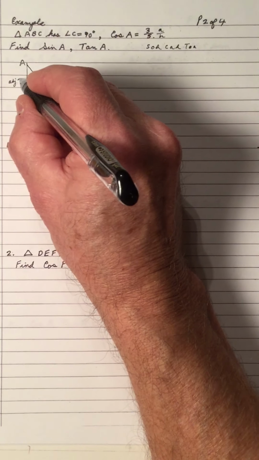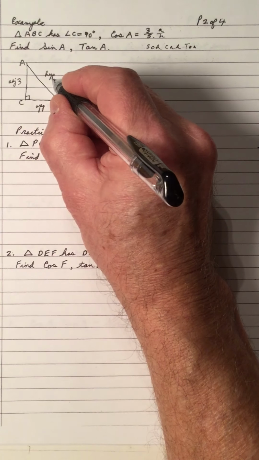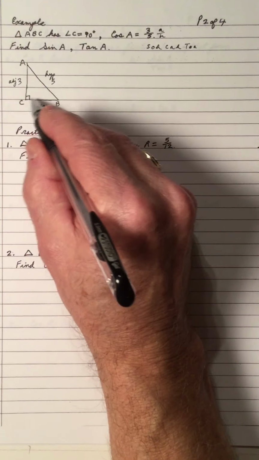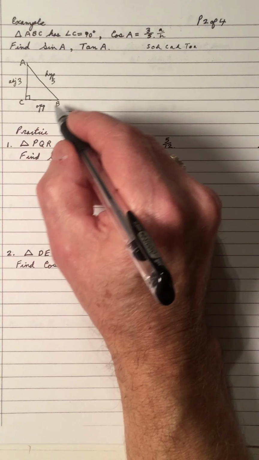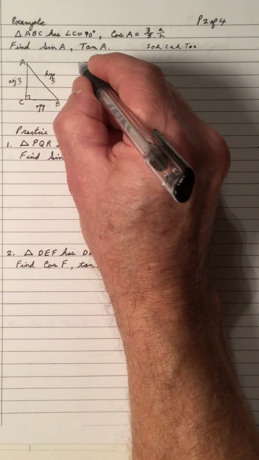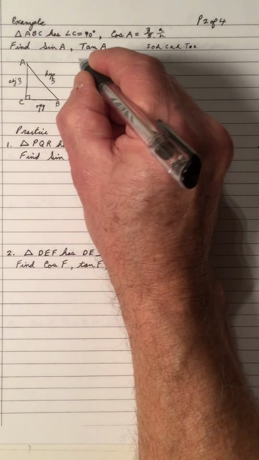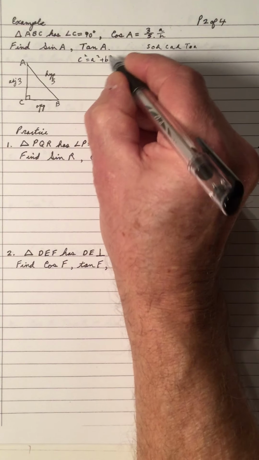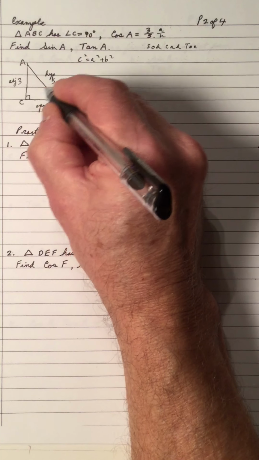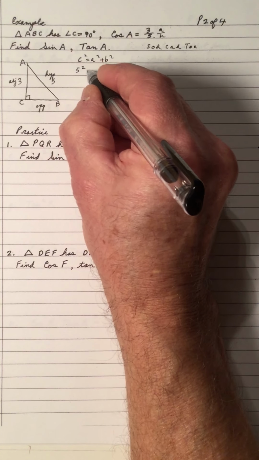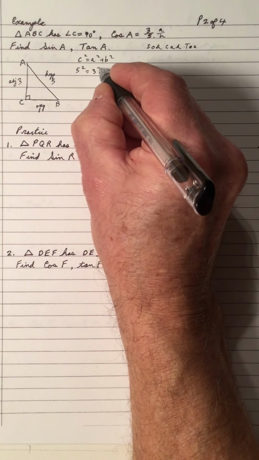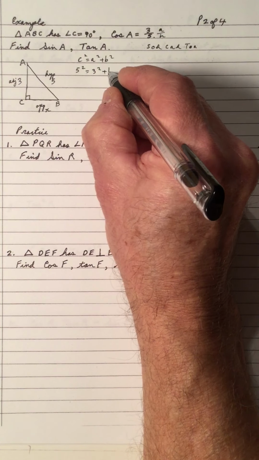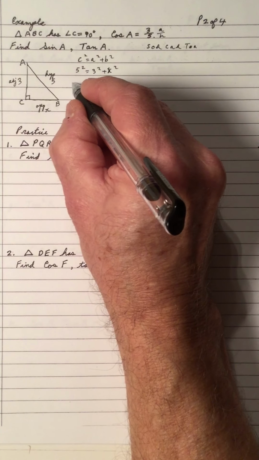Adjacent is 3, hypotenuse is 5, and that allows me to get the sine, cos, and tan, but I have to use the Pythagorean theorem first. So C squared is A squared plus B squared. C is the hypotenuse opposite the right angle, that's 5. A is 3, and we can call this side X, or we can leave it as B, whatever you want.